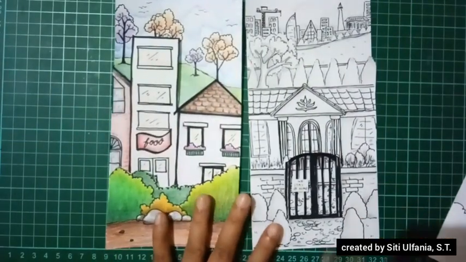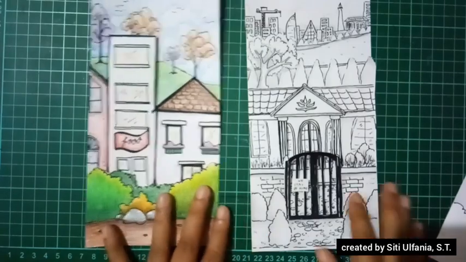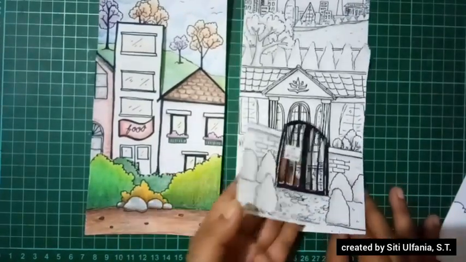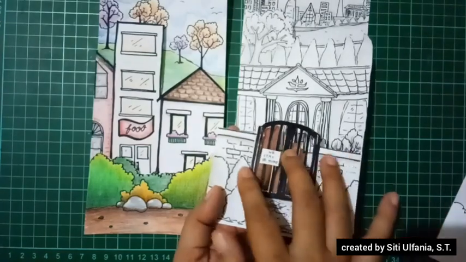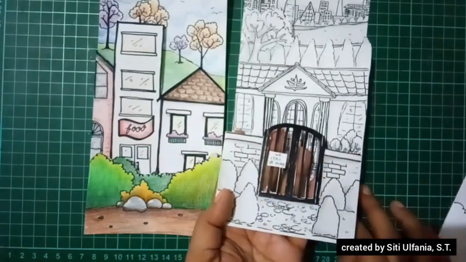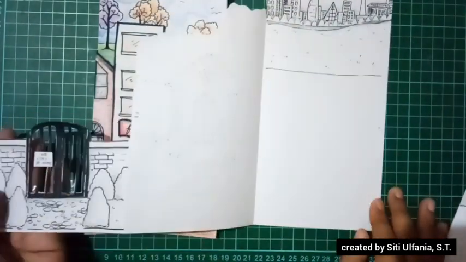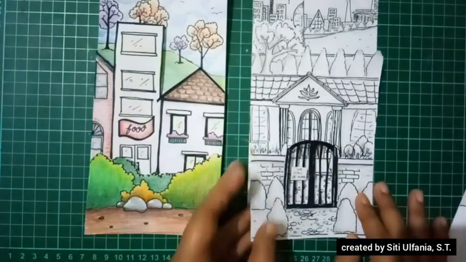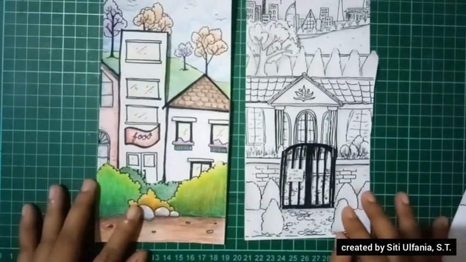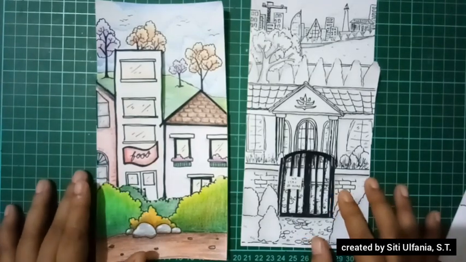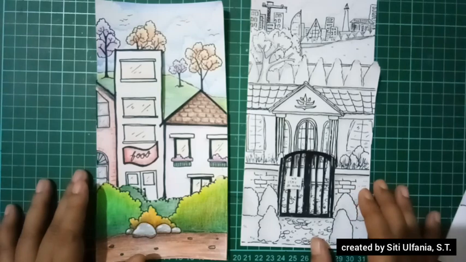I also make another one. Just be as creative as you can. We are artists, right? Look, I even make the fence and cut it away using a cutter. There, notice the side of the paper. You can add anything you like. The sun maybe, or a swimming pool, or cars. It's up to you. I just say go for it because you are the artist.